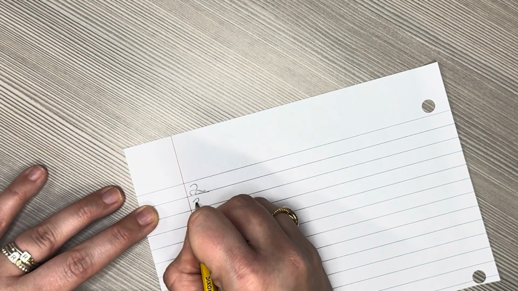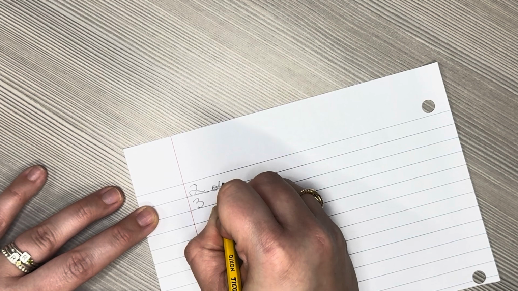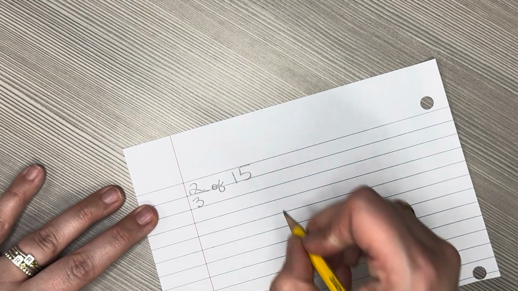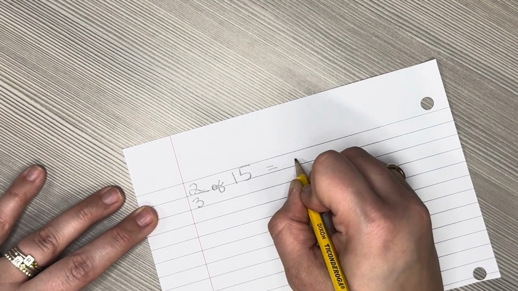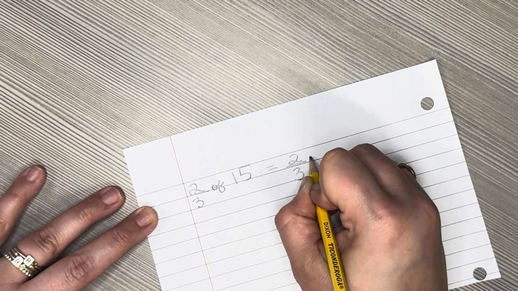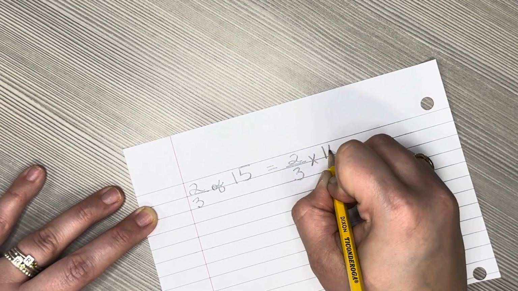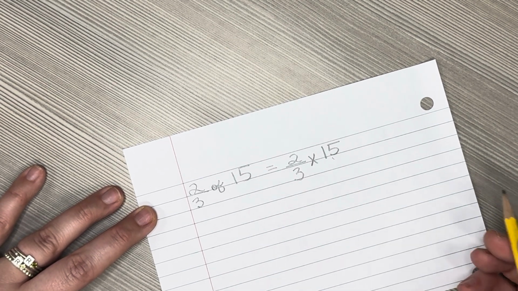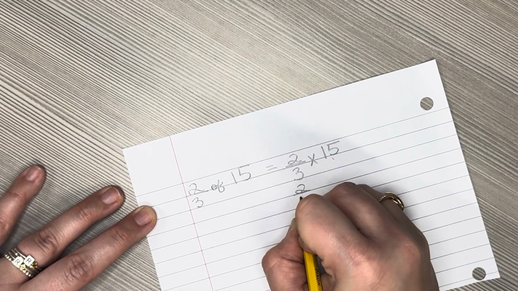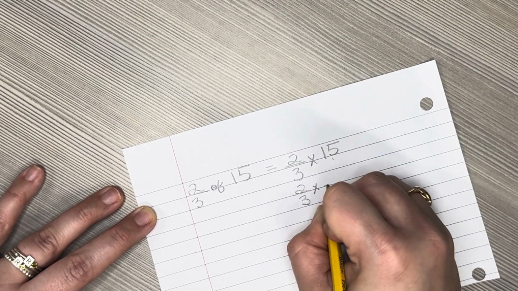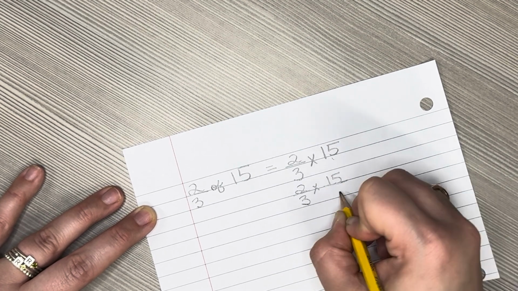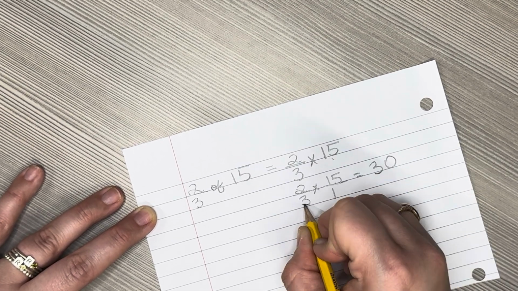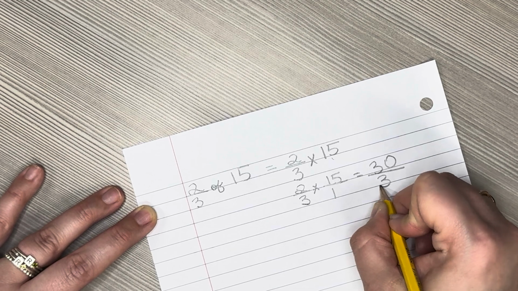So we're going to do 2/3 of 15 here. I'm going to first rewrite this with the multiplication symbol. So we have 2/3 times 15. The first thing that I need to do is rewrite this whole number as a fraction. So 2/3 stays the same. My whole number is my numerator. My denominator is 1. 2 times 15 is 30. 3 times 1 is 3.